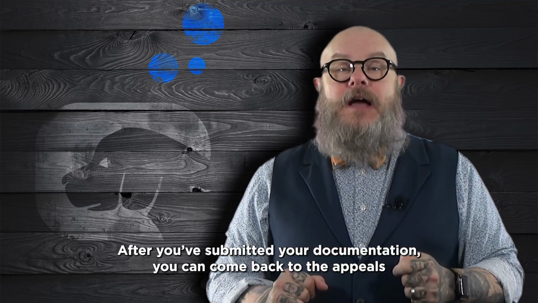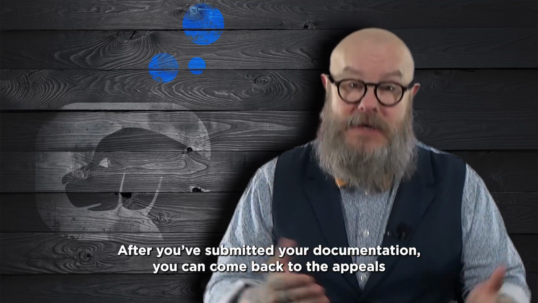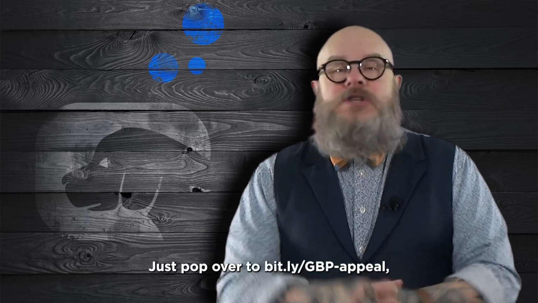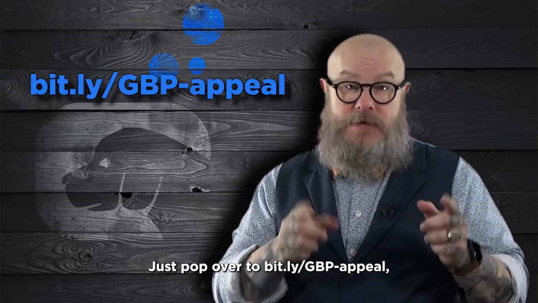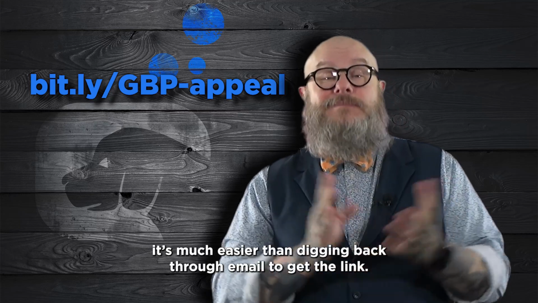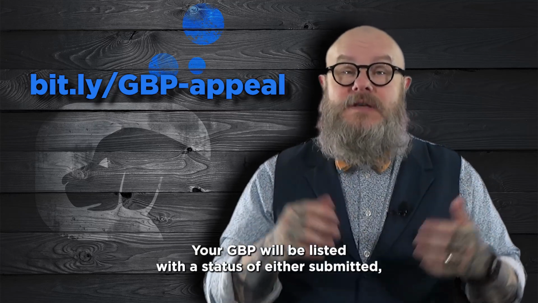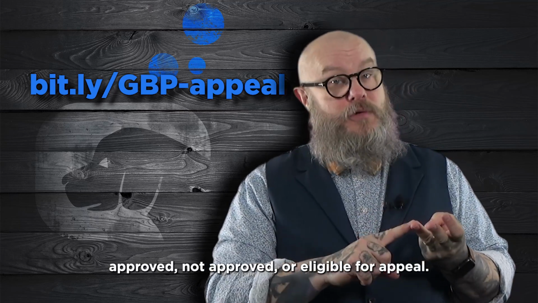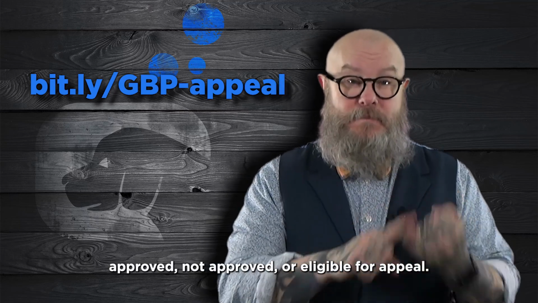After you've submitted your documentation, you can come back to the appeals interface to see the status of your reinstatement appeal. Just pop over to bit.ly/GBP-appeal. It's much easier than digging back through email to get the link. Your GBP will be listed with the status of either submitted, approved, not approved, or eligible for appeal.